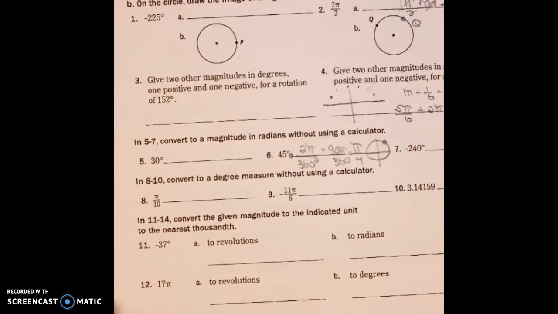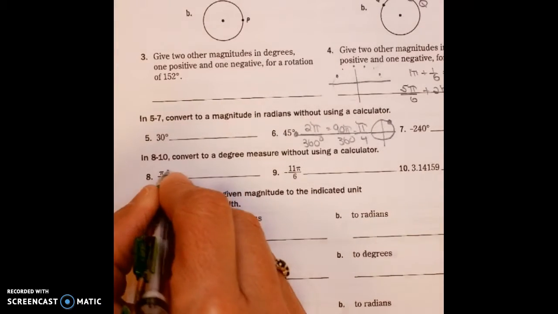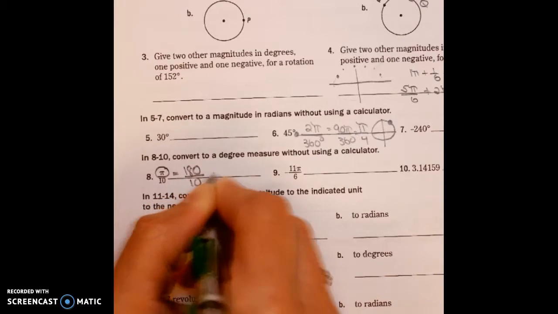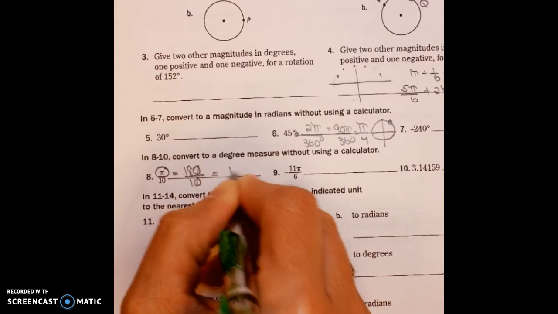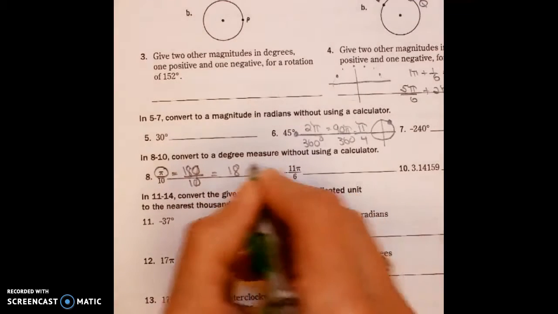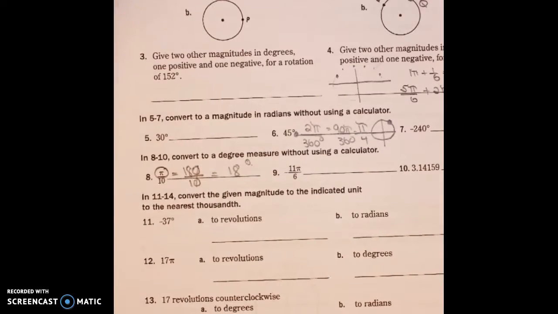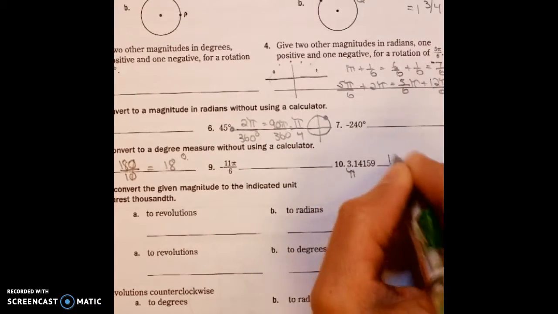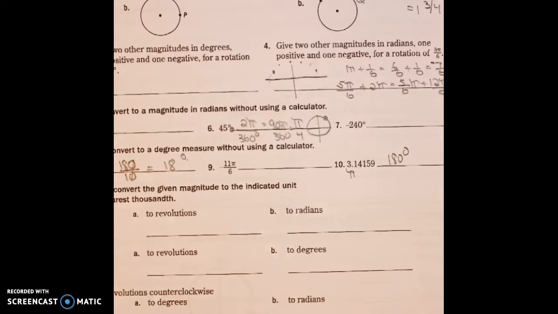Moving to number 8, I want to go to a degree measure. Well, pi is equal to 180, so I could do 180 divided by 10. The zeros cancel, and we're left with 18 divided by 1, which is 18 degrees. If you look at number 10, this is equivalent to pi, and pi in degrees is 180 degrees.